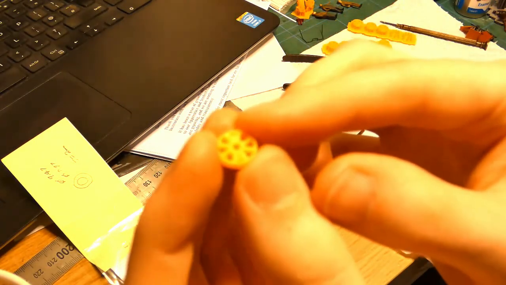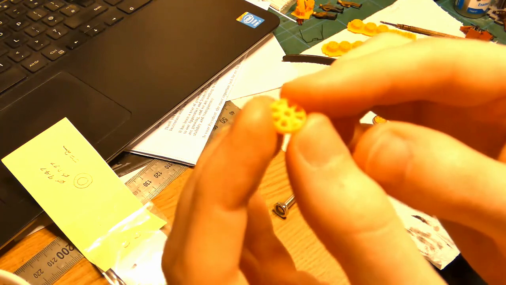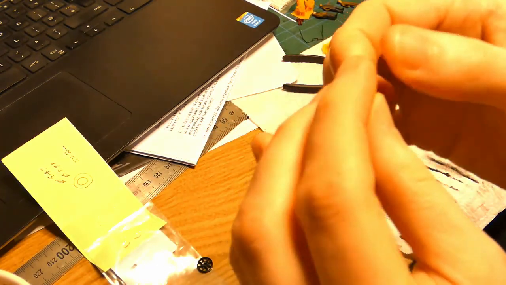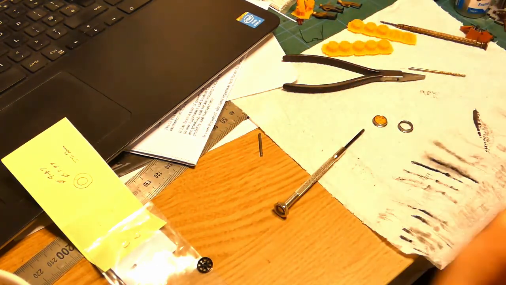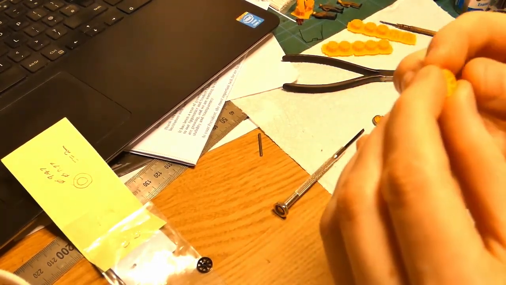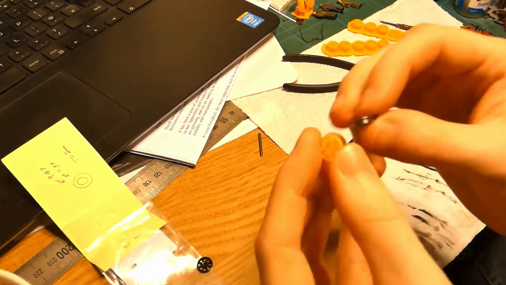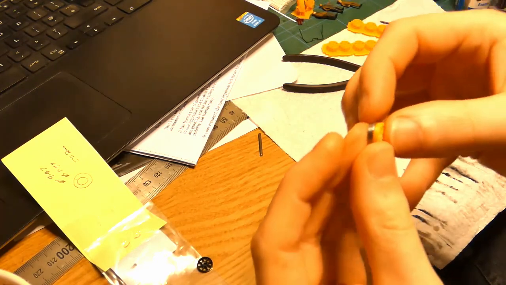Don't know how well you can see this, if it will focus for me. But there's a few little pips on the back of there, so I'm just going to sand those off with a little mechanical assistance. There we go. That's now nice and flat on the back. And that literally just dropped into the wheel from the back.